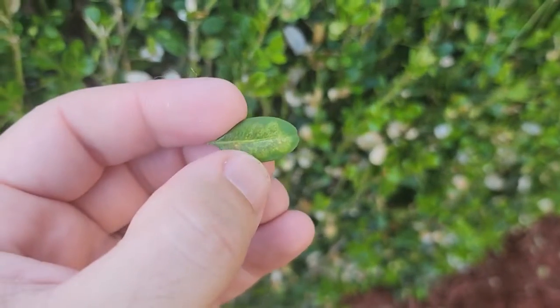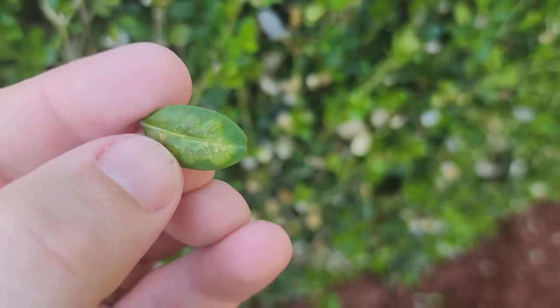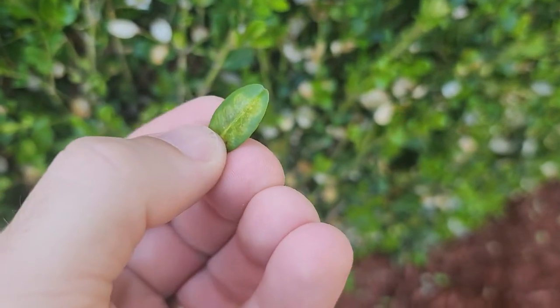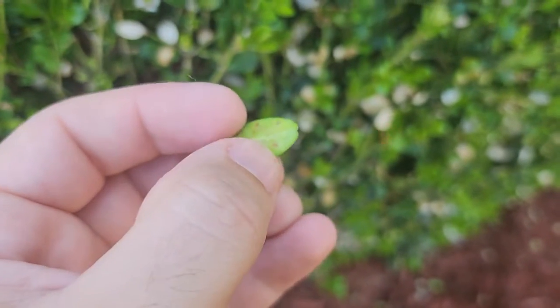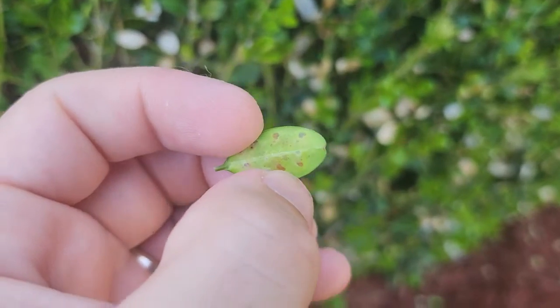Here we've picked off a boxwood leaf. You can kind of see it's discolored. It's actually a little bit raised. And then if we flip it over, you can kind of see these little bumps going on.